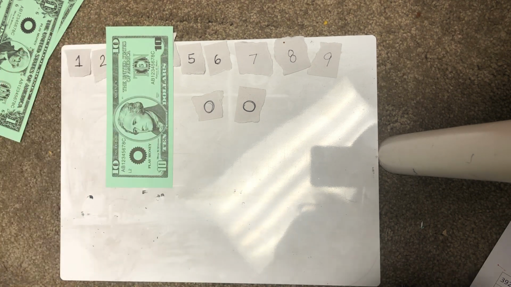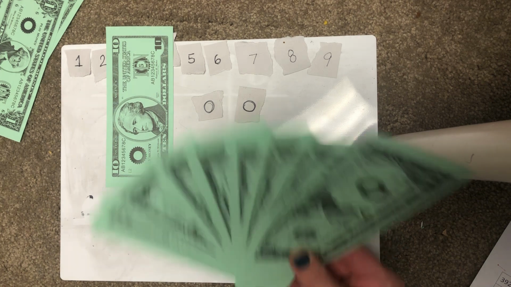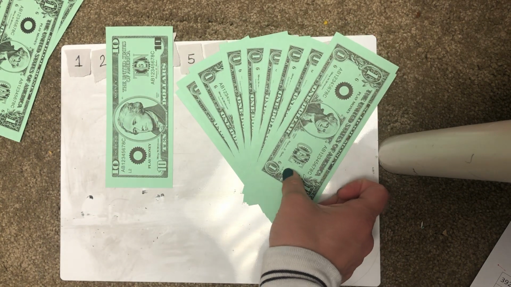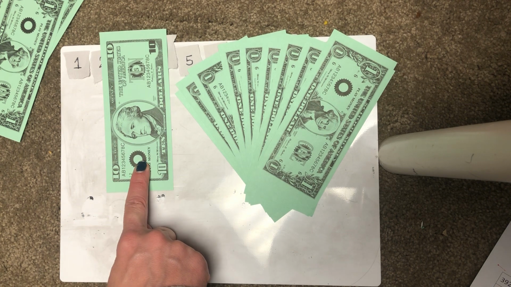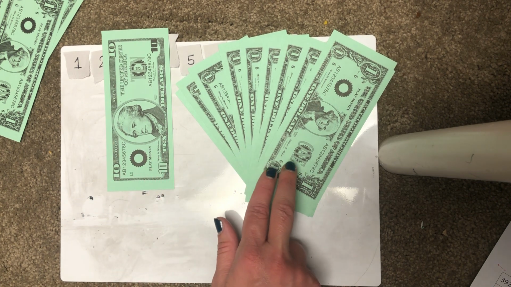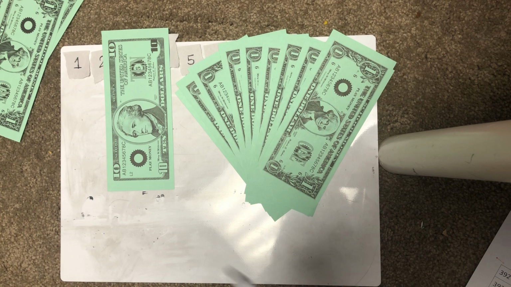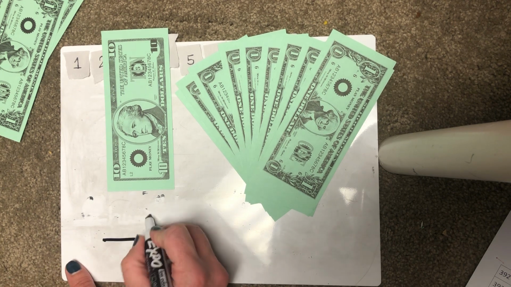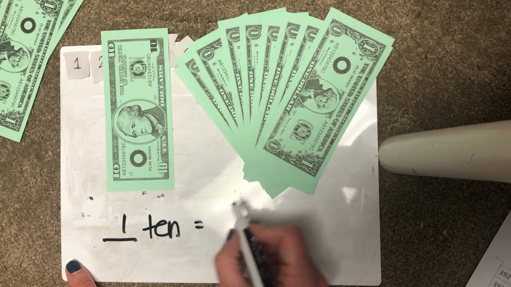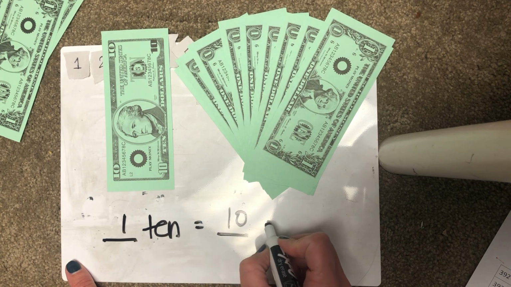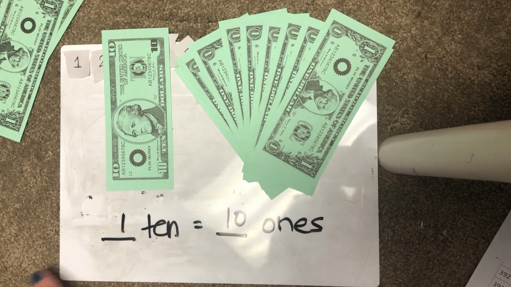For every $10 bill, I'm going to set down 10 $1 bills, right? So 1 $10 bill, 10 $1 bills. This is like our notes from the other day where we said that 1 ten is the same amount as 10 ones, right?